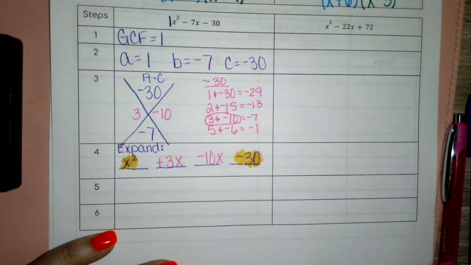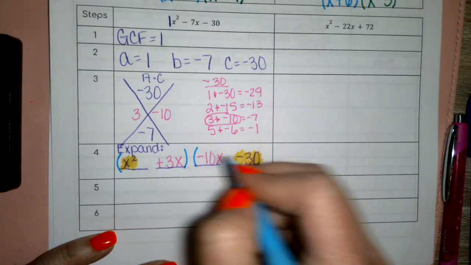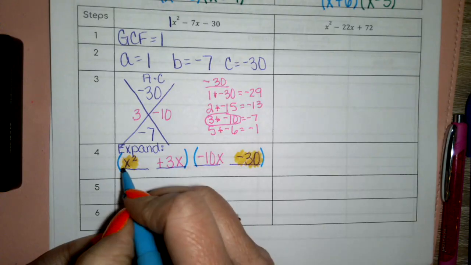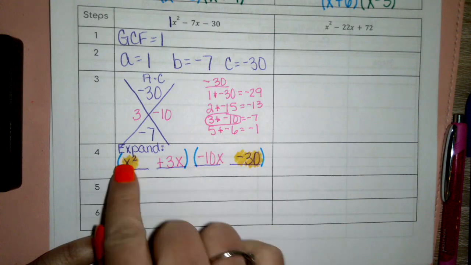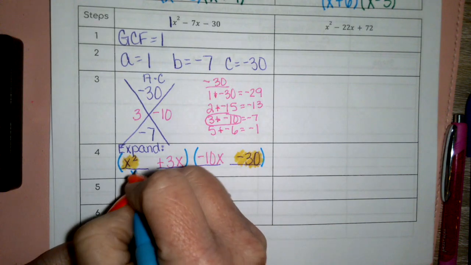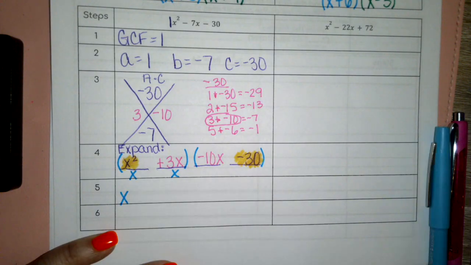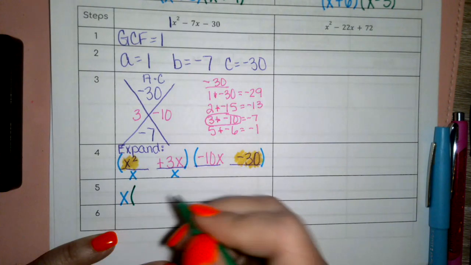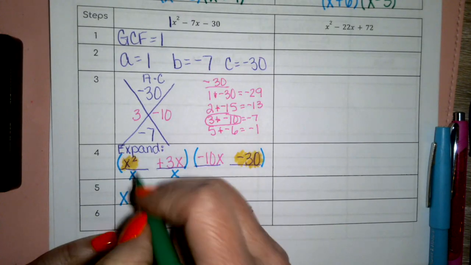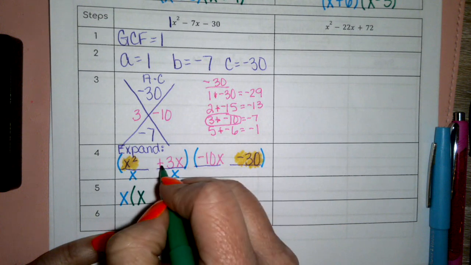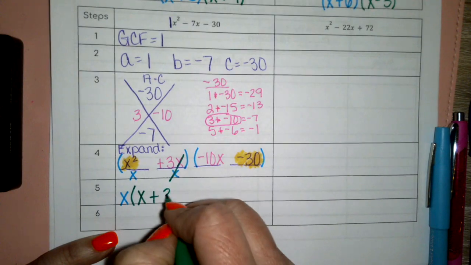Next, we're going to factor by grouping. The GCF in between both of these is 1, but they also have an x in common. So I'm going to pull out an x. If I have two x's and I pull out one x, I'm left with one x. If I have 3x and I pull out an x, my x's cancel and I'm left with a positive 3.